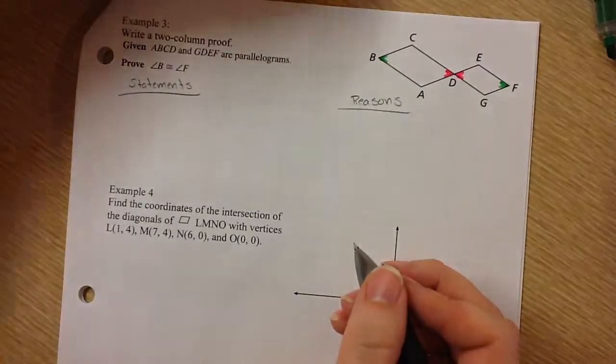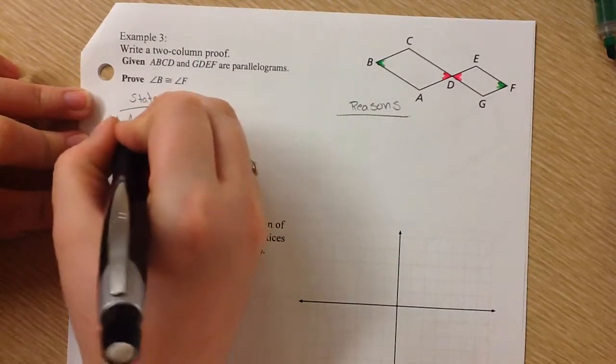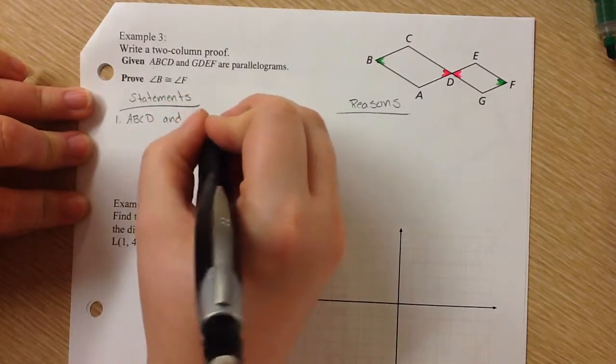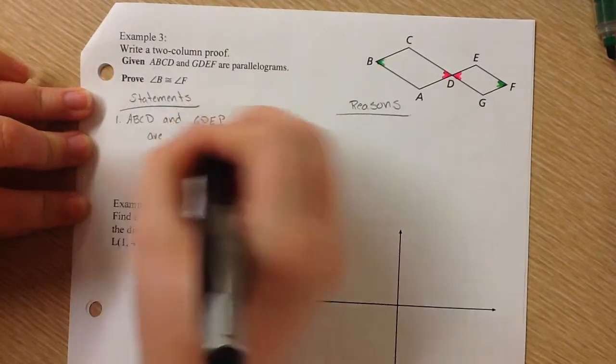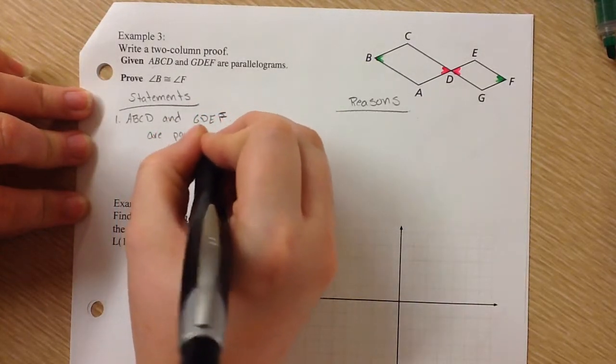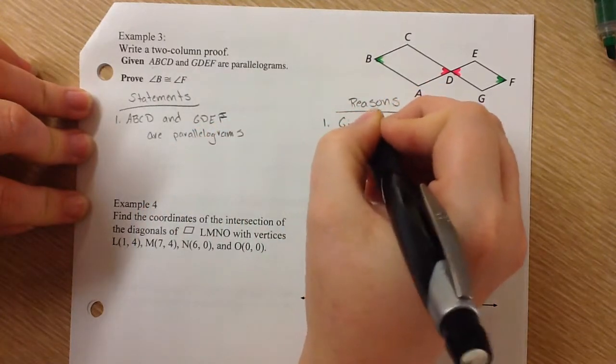Now let's write it a little nicer. Okay, so statement again, we'll start with our given. A, B, C, D, and G, D, E, F are parallelograms. It's an F. Parallelograms. That's given.